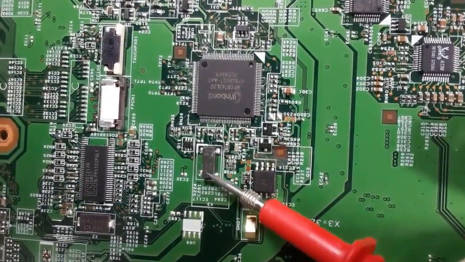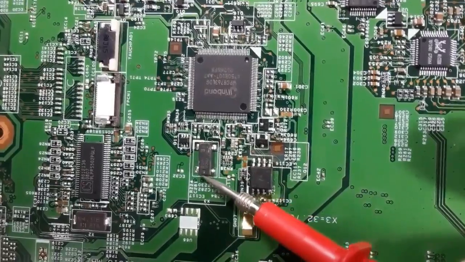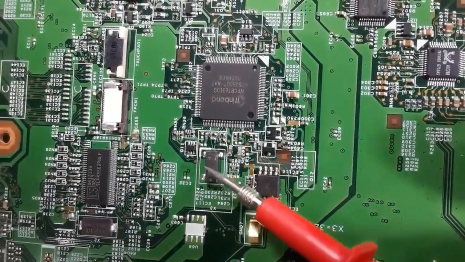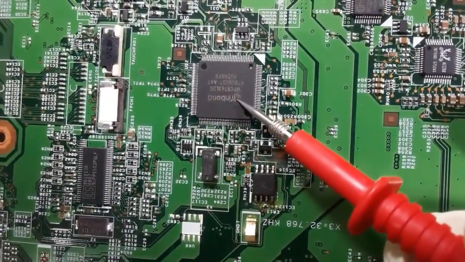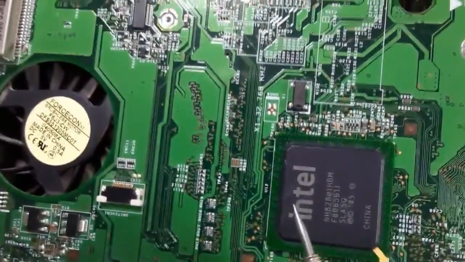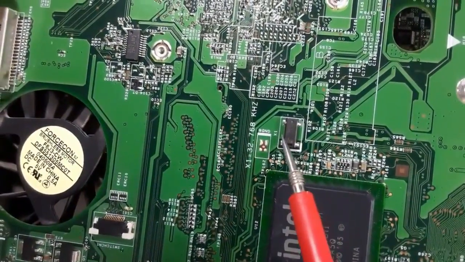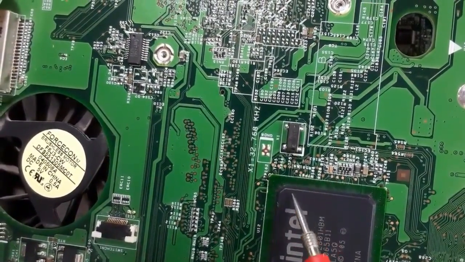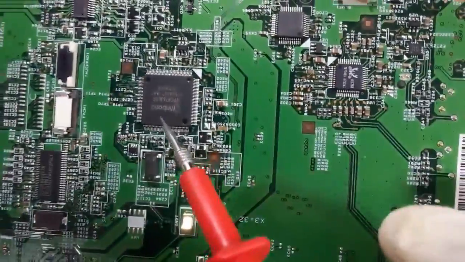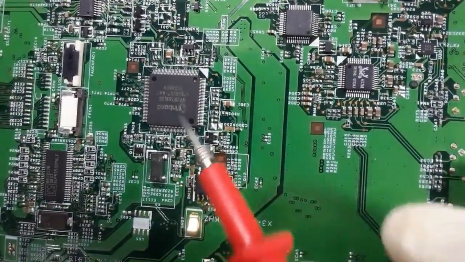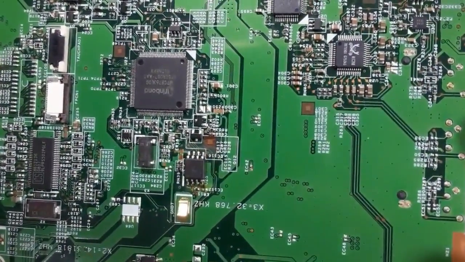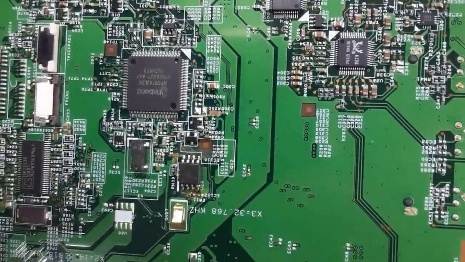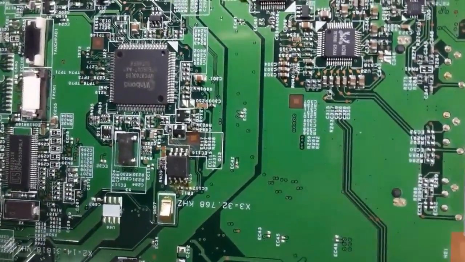So we have here the crystal, as I told you before. Always you will find a crystal near to this IC and also a crystal near to the ICH. So this is another Super Input Output IC. I show you this IC in many motherboards in order to understand the working principle.